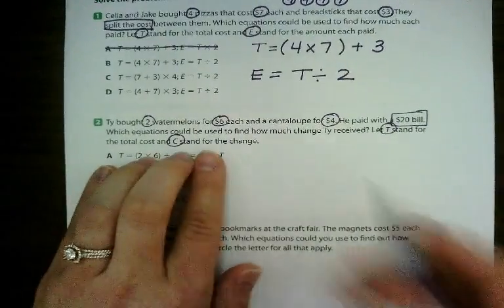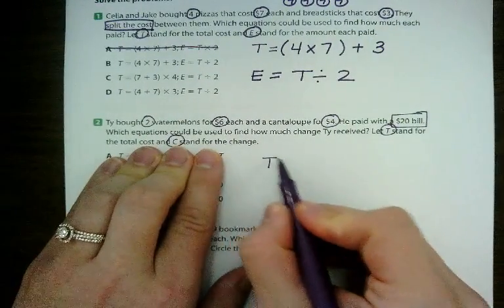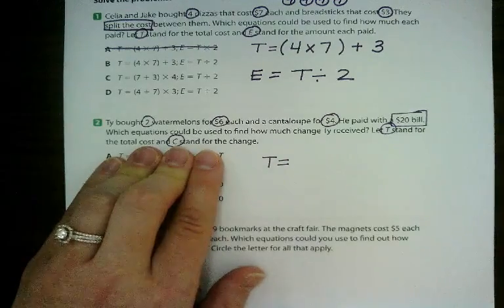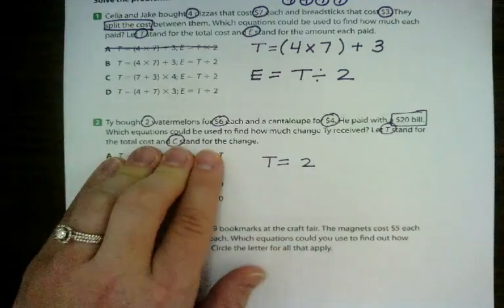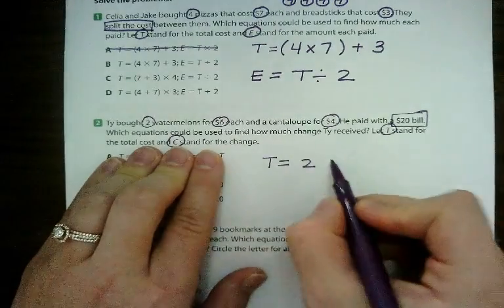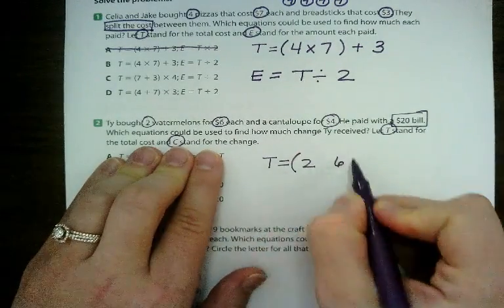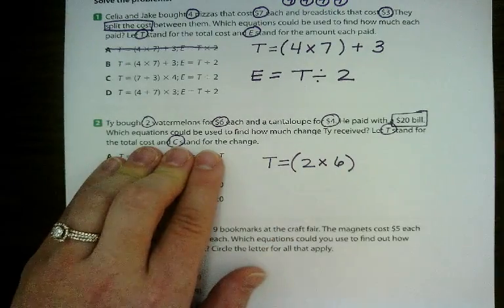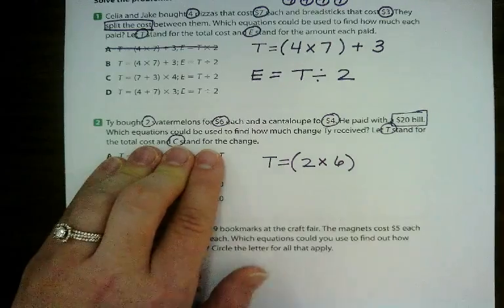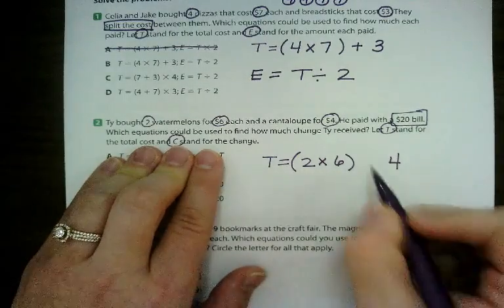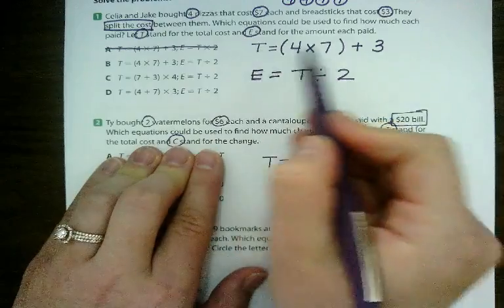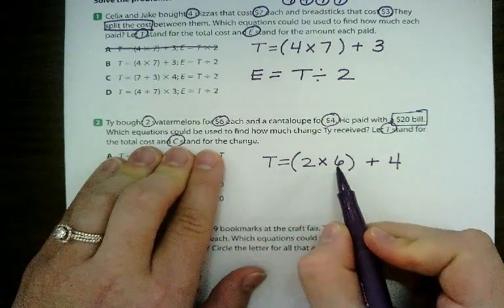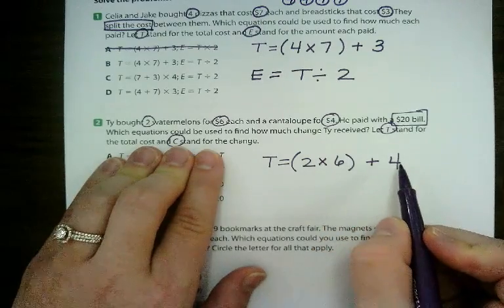So looking right away, covering this up, T equals, how much did he spend? How many watermelons? 2. How much were the watermelons? $6. Parentheses, multiply 2 watermelons for $6 each, and a cantaloupe for $4. It looks very similar up here, just different numbers. 2 watermelons, $6 each, plus $4 for the cantaloupe.